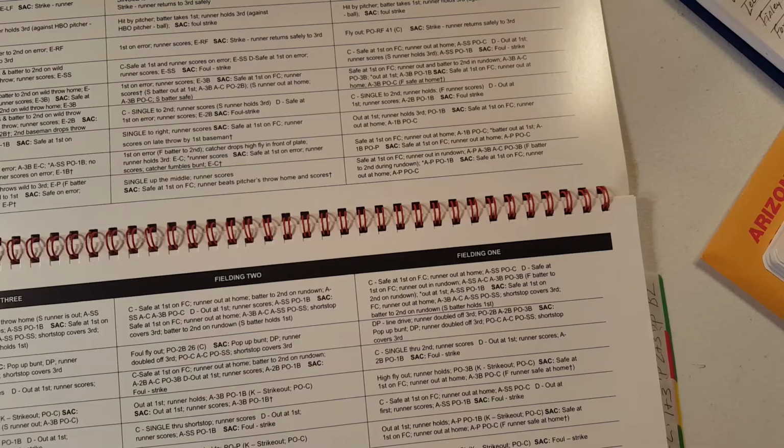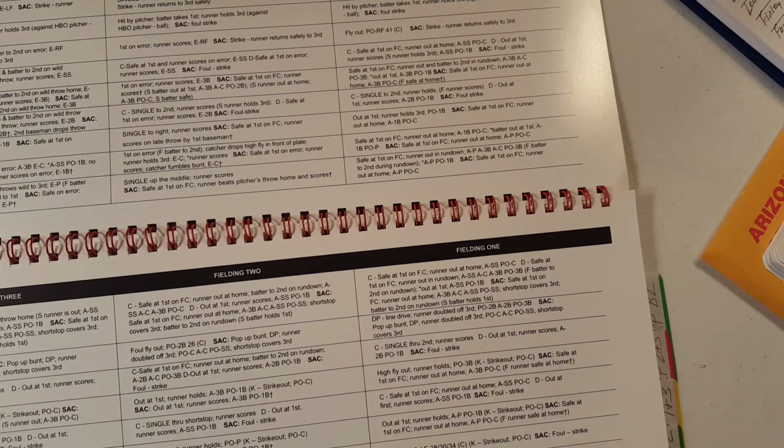A 16. And Tony Womack, his arm is a 33. So that's going to be a 17. 17 minus 51 is what? 34.